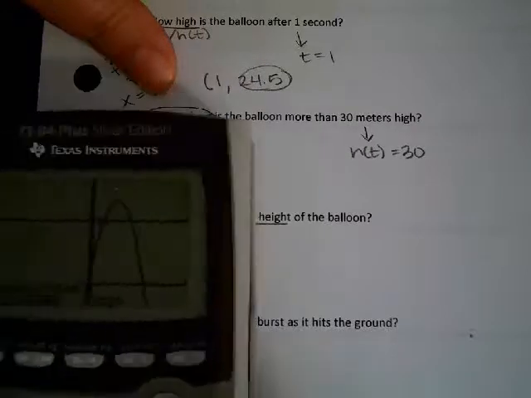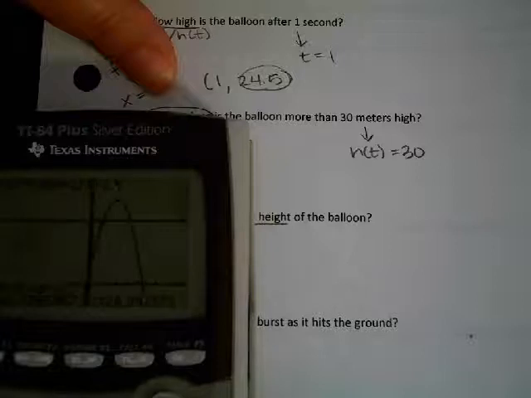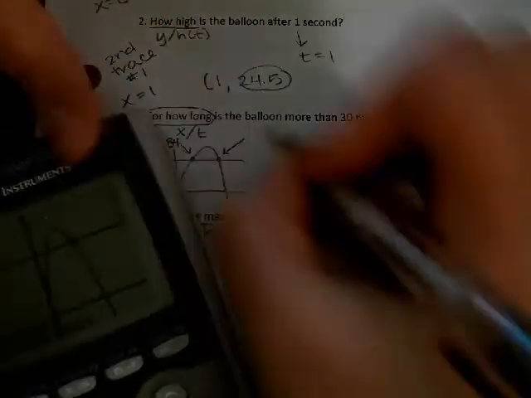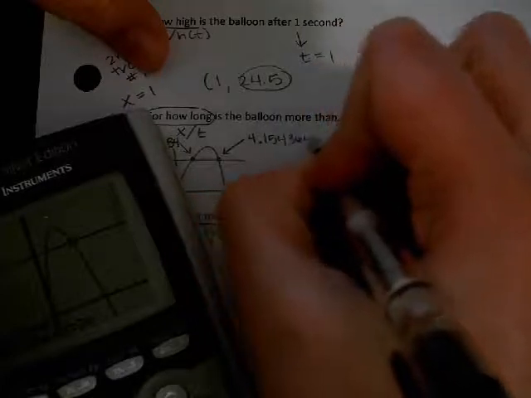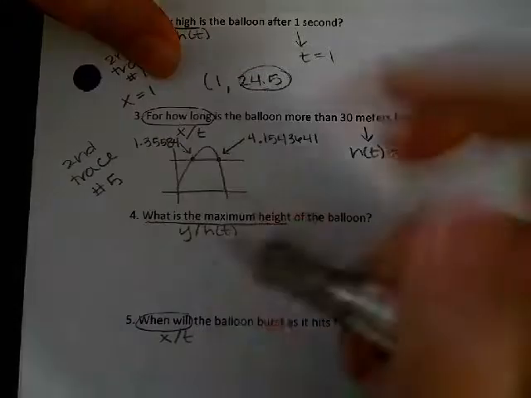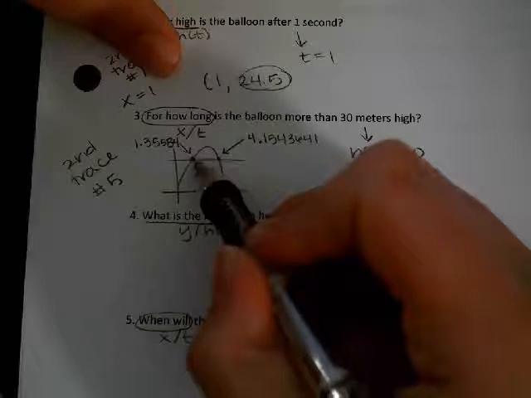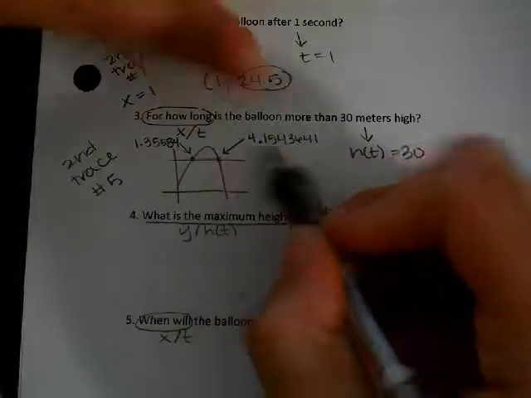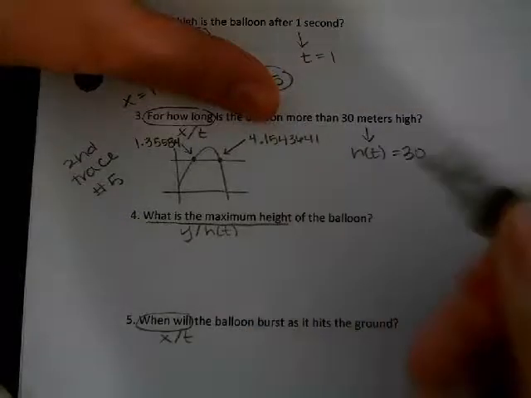And then second trace, number 5. Go to the other one. Press enter, enter, enter. 4.154361. Okay, so there's my 2 times. It starts being 30 meters high at 1.35584 seconds, and then it's 30 meters high again at 4.154361 seconds. So I'm going to go ahead and subtract those.